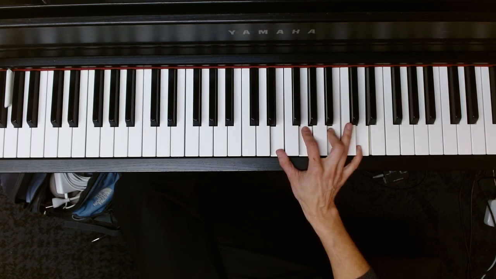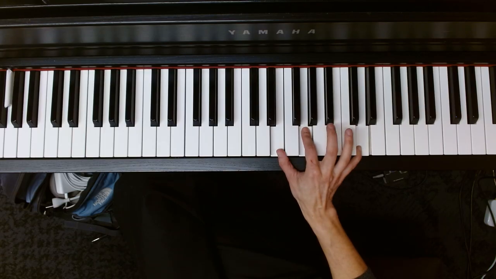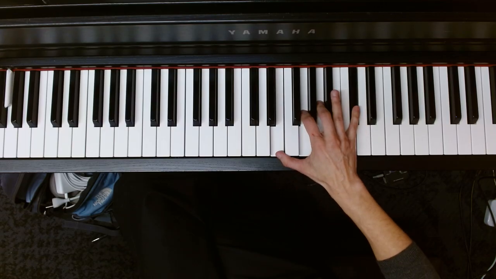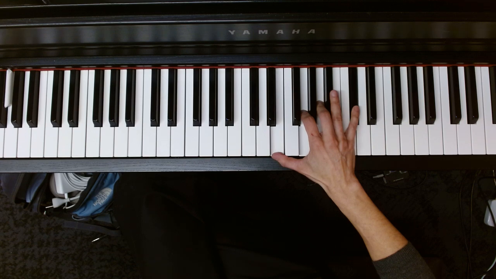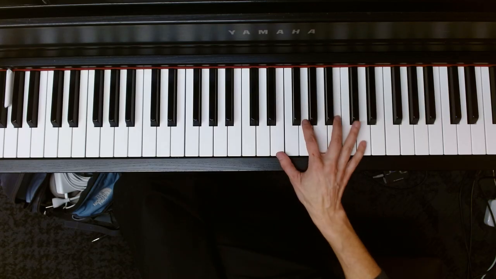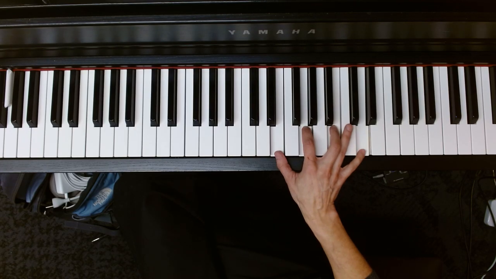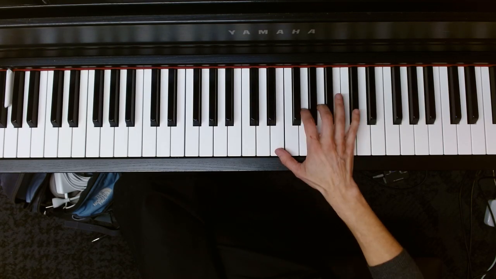The next chord is A7. We know we're going to need an A. Here's an A. We know we need a C sharp. Up here's a C sharp. We need an E. The E is already there. And the G is already there from the previous chord. So let's go back and forth. Here's E minor 7. Here's A7.